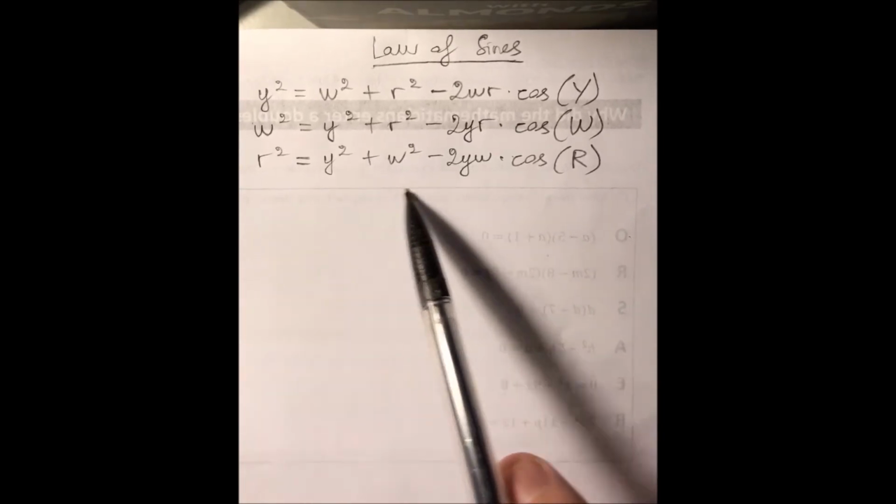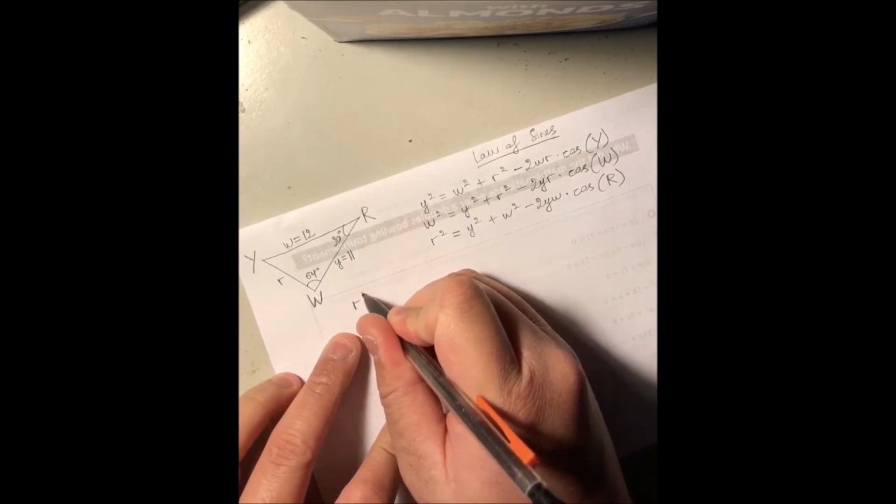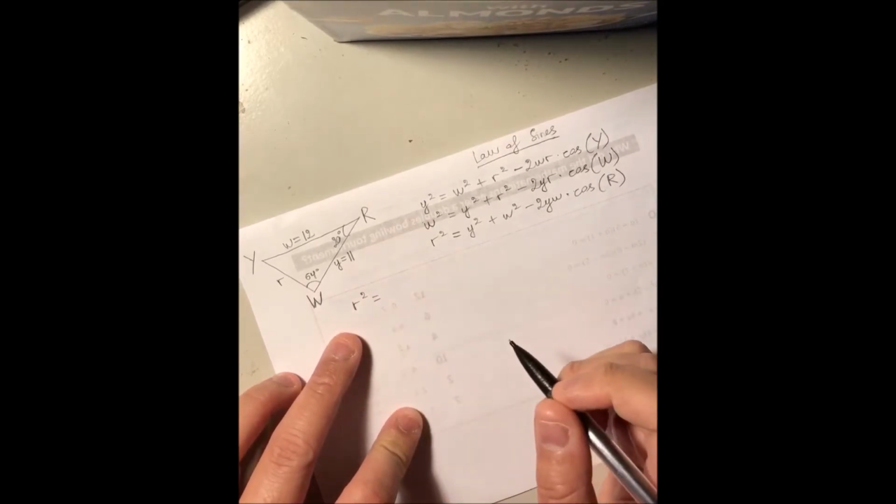So out of the three forms of the law of cosines formula, we are going to use the last one to solve for r. That means we're going to have r squared staying the same, equal to y squared.